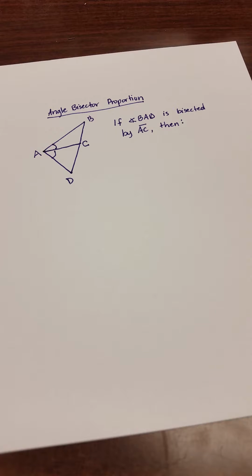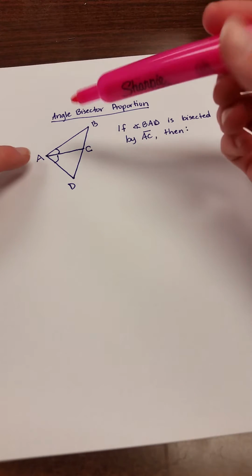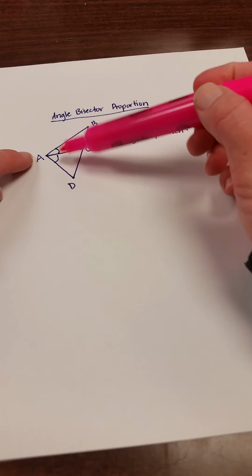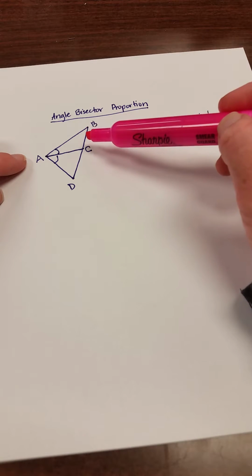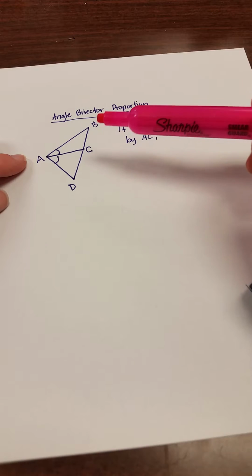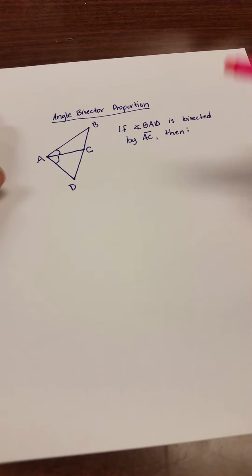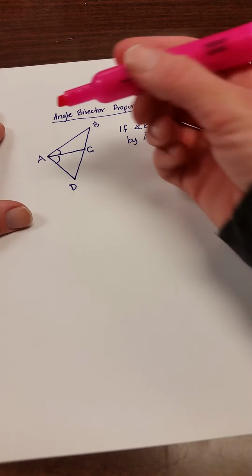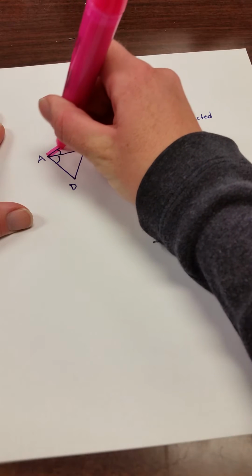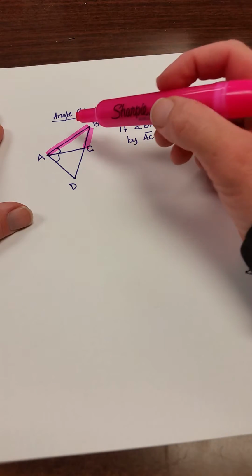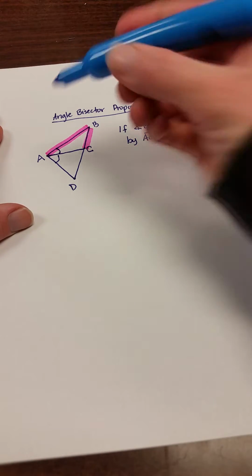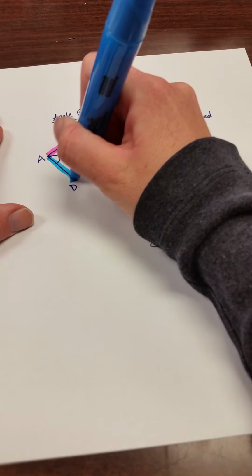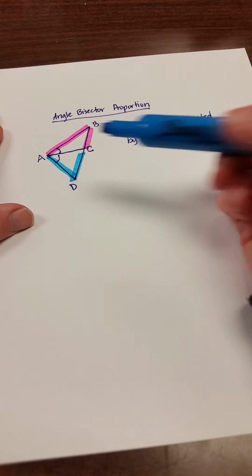I always like to use highlighters to show this, but if you're looking, you've got your two angles right here that are congruent, and you have your two top pieces and you have your two bottom pieces. So if the angle is bisected, it actually splits the triangle into two sets of proportional parts. You have your top two pieces that go with the top angle, and you have your bottom two pieces that kind of go with the bottom angle.